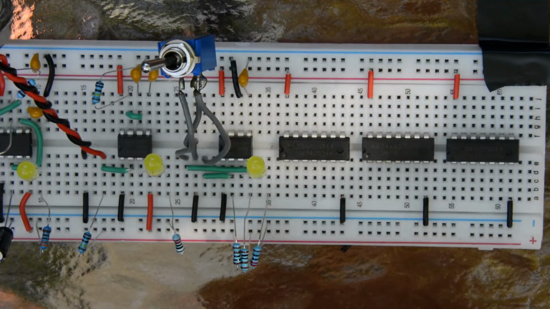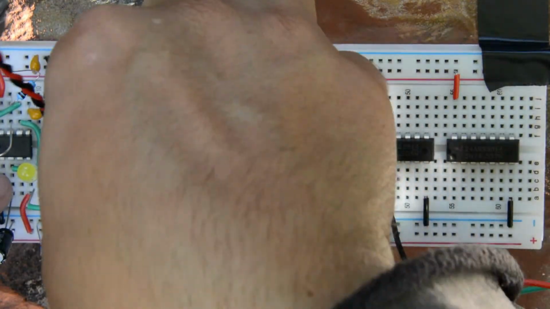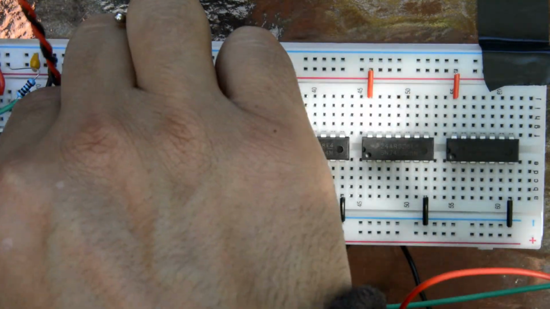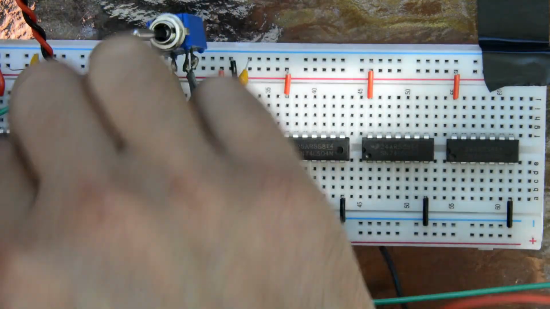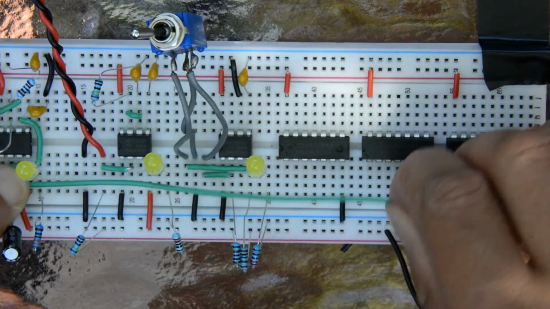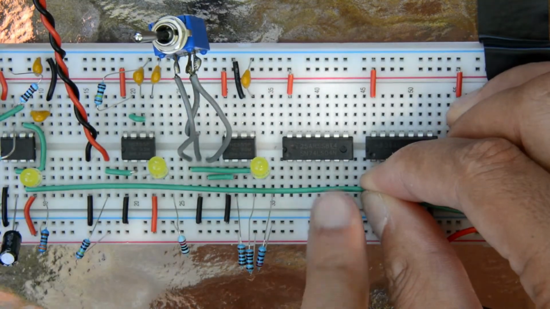We're gonna take the output of this first guy, and it's gonna come all the way down here. You want it to be really tight too.